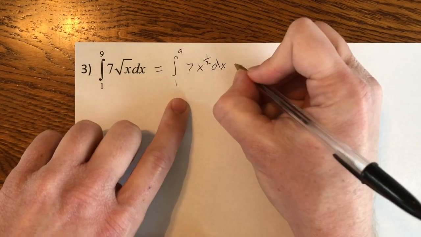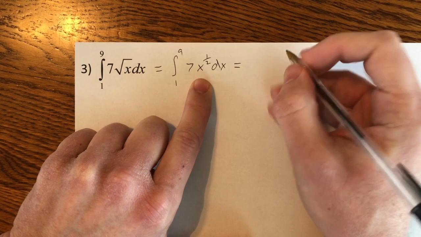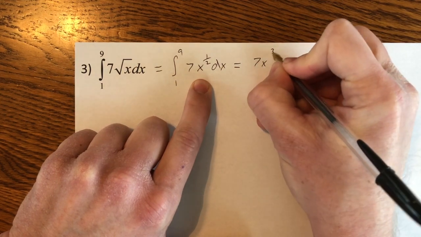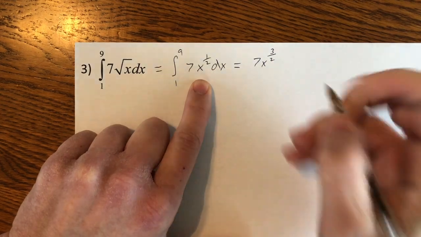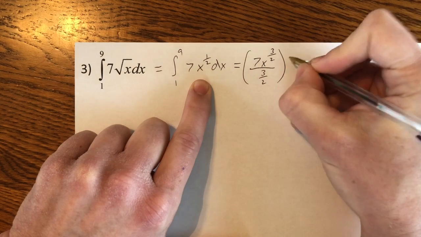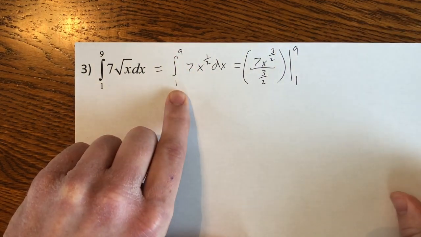You don't have to. So anyway, with that being said, what do you get? Let's evaluate this definite integral. You get 7x to the 3/2 all over 3/2. Put your parentheses around it. Put your upper limit of integration here. Lower limit of integration down there.